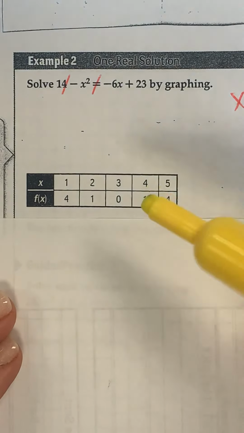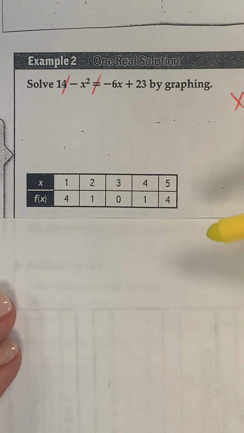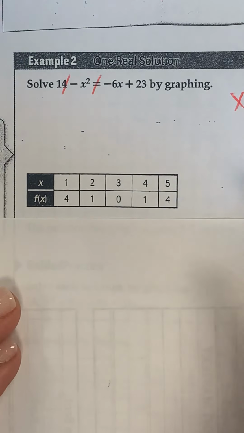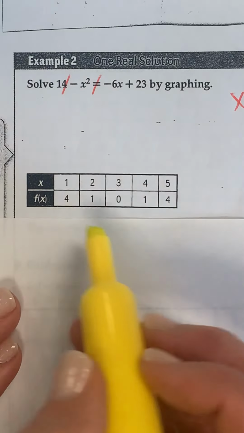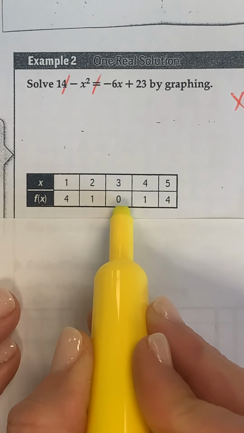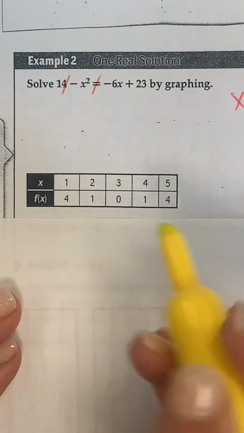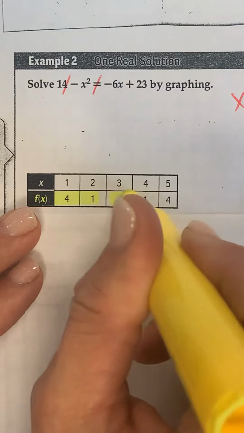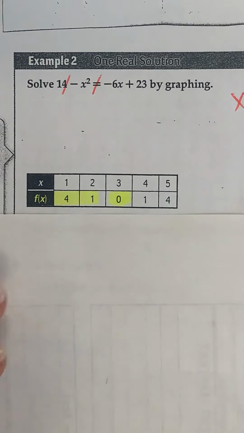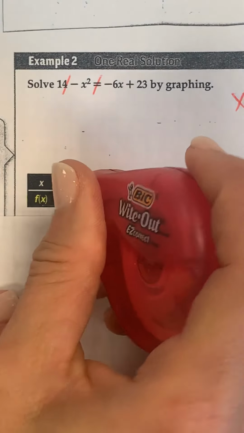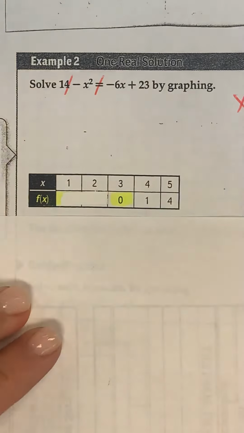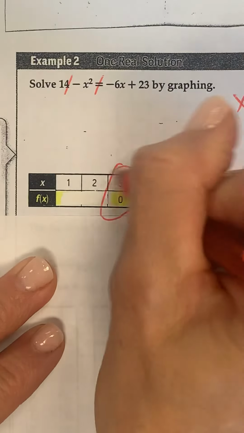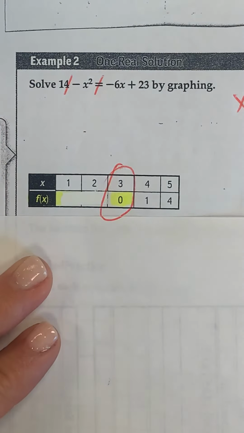And remember, if it's in the calculator, the y column is the far one to the right, but this is a vertical table. So the y value of 0, which means my solution is x equals 3. I'm looking for the y value of 0. X is equal to 3.